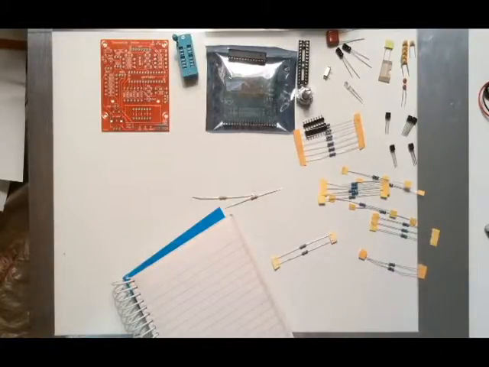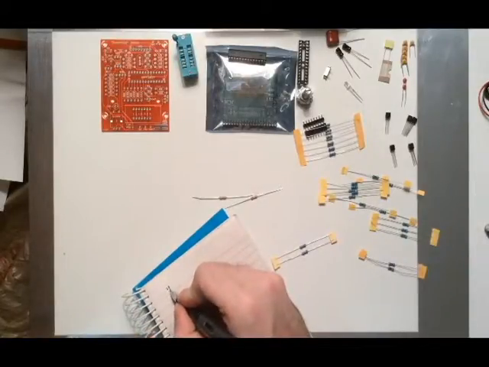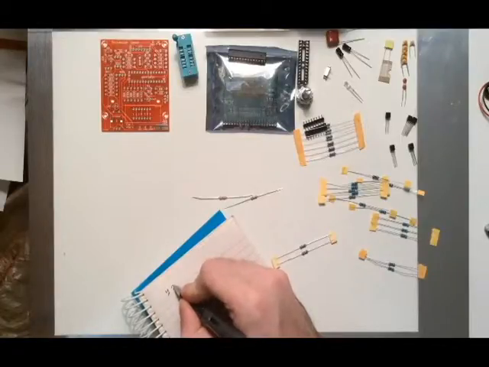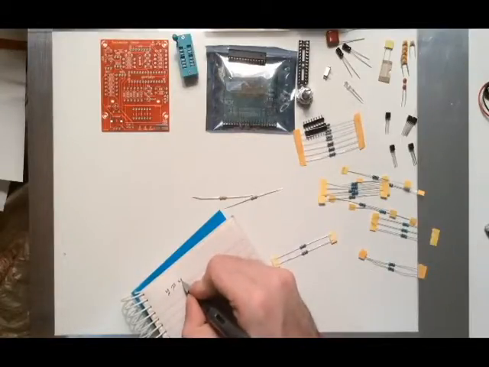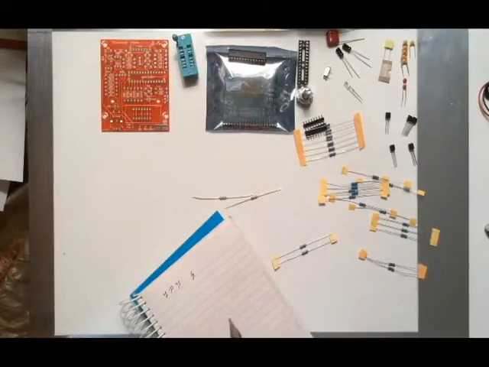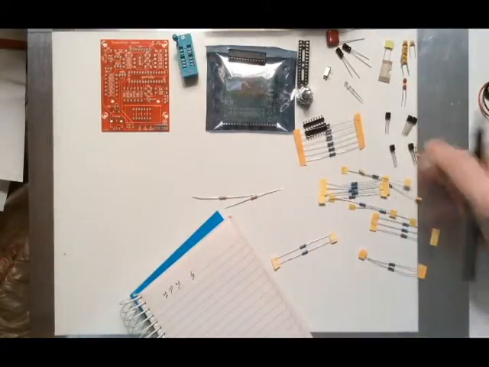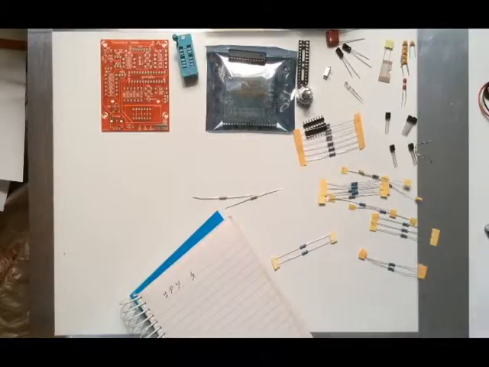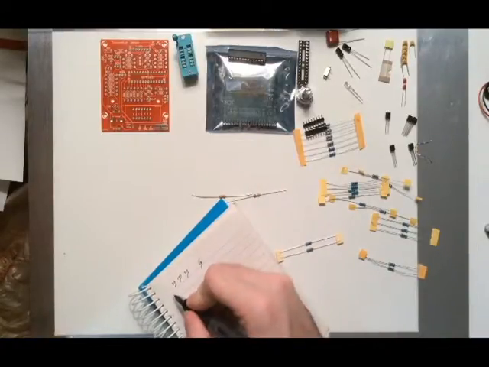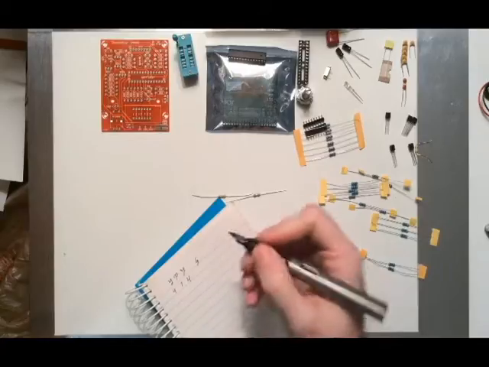What we have here is a yellow, purple, yellow, and then gold. Right? Yes. Okay. So in this case, these numbers are 4, 7, and then 4.